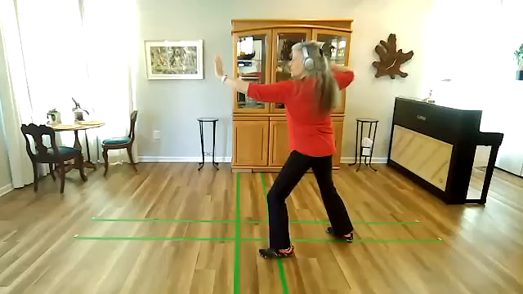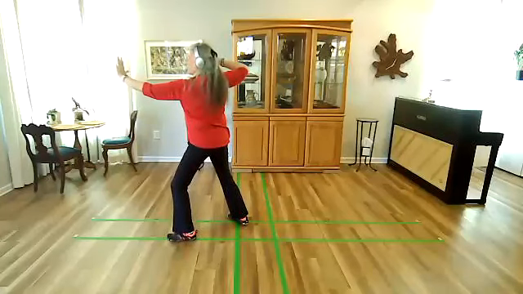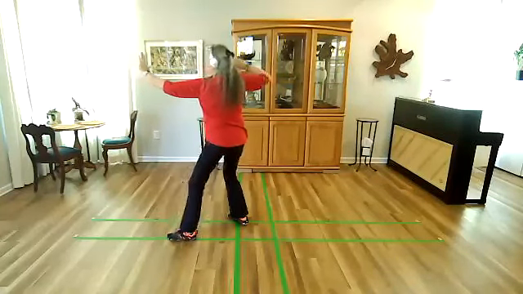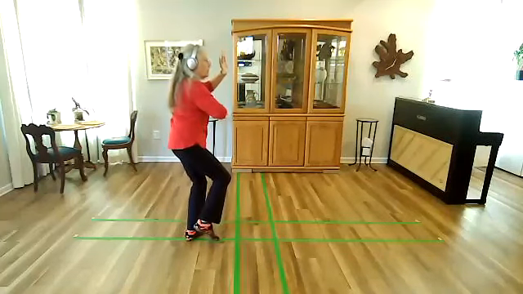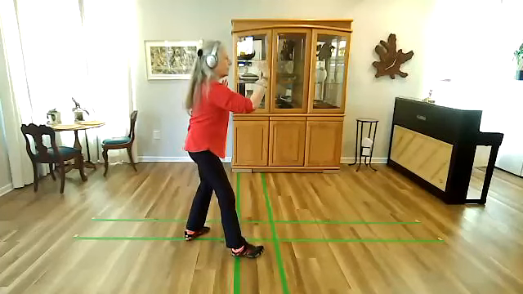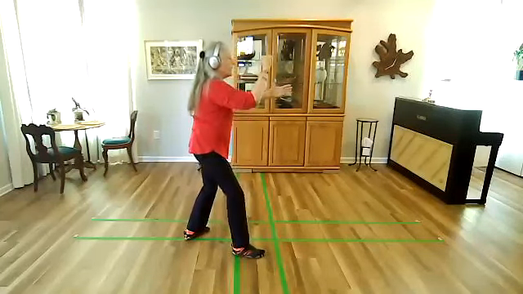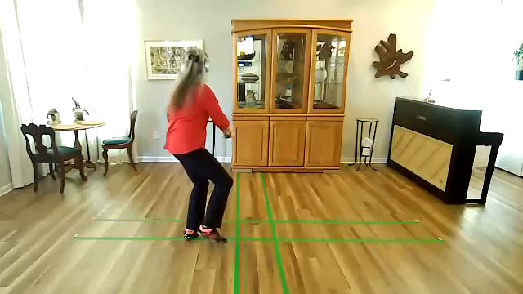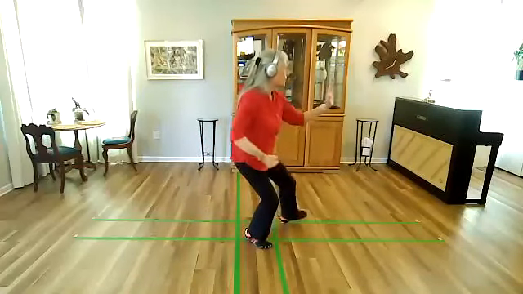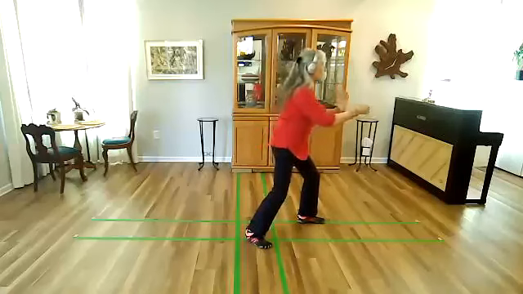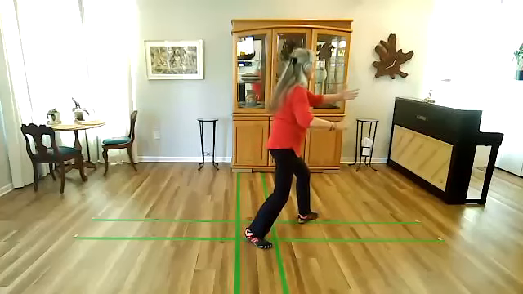Let's adjust our position a little bit. Turn body, chop with fist. Step up, parry, block, and punch. Step up and grasp the bird's tail.